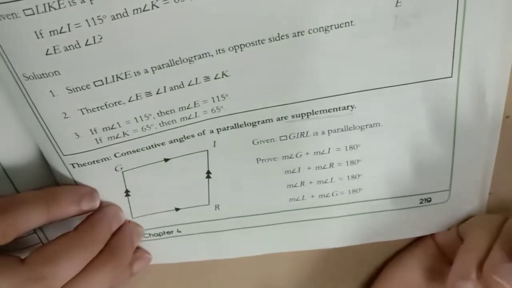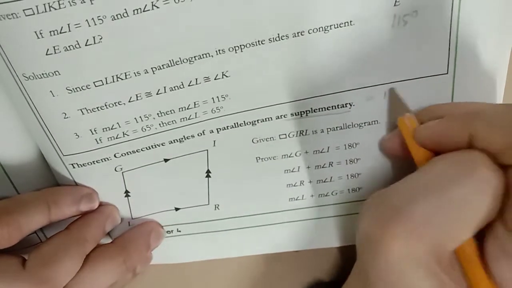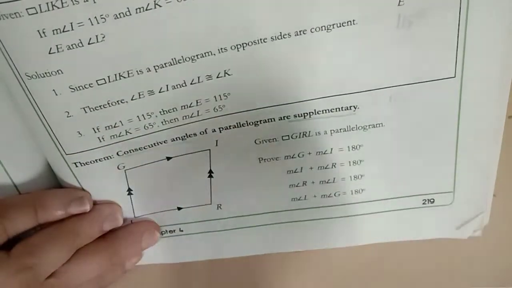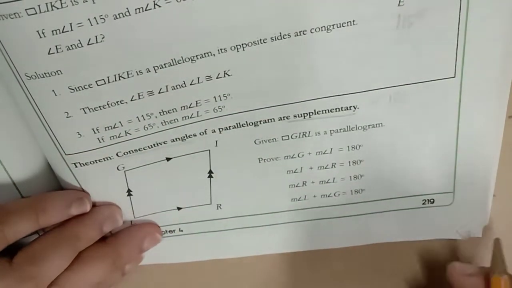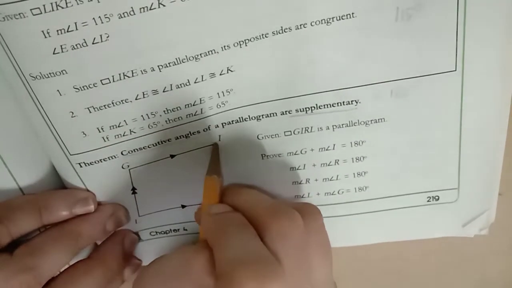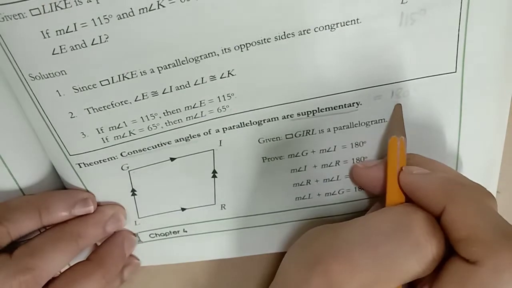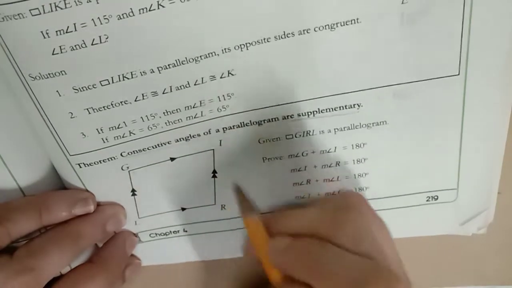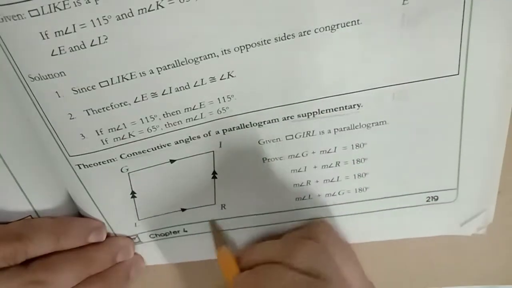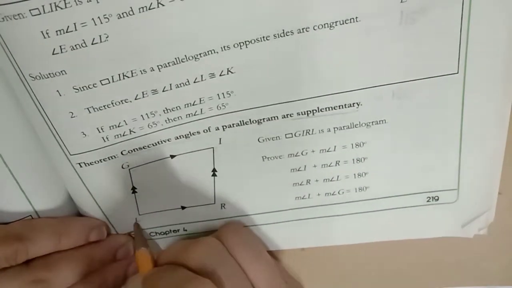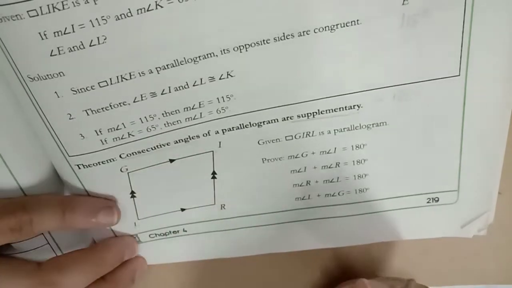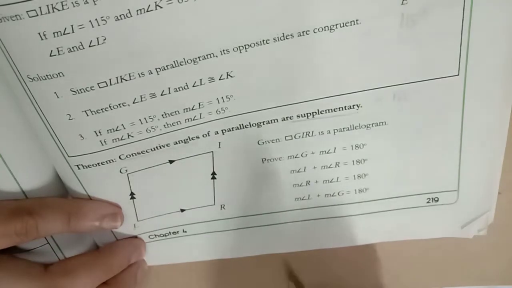So, pag sinabi po nating supplementary, it is equal to 180 degree. Pag sinabi natin consecutive, magkakatabi po. Okay? So, yung angle G, pag inadd natin kay angle I, dapat 180 po. Same goes, si angle I, pag inadd natin kay angle R, 180. Angle R plus angle L, 180. Angle L plus angle G, 180. So, dapat ganun po.